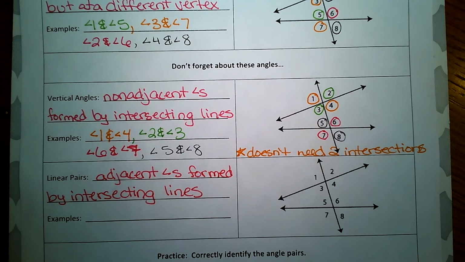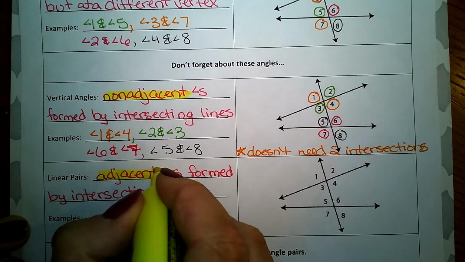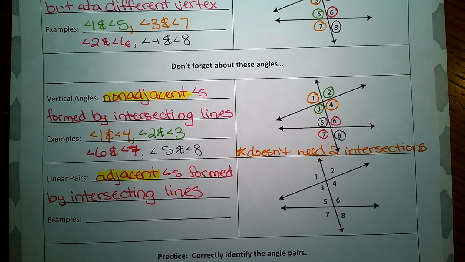Okay. Vertical angles are the non-adjacent pair, and a linear pair is the adjacent pair. That's the difference there. So let's take a look at our picture over here.